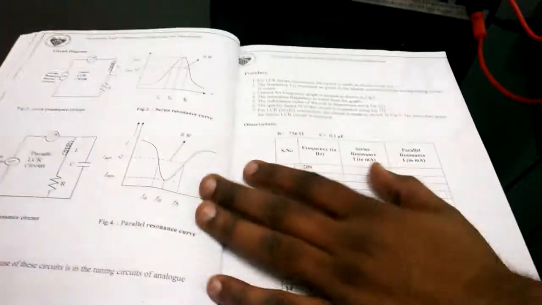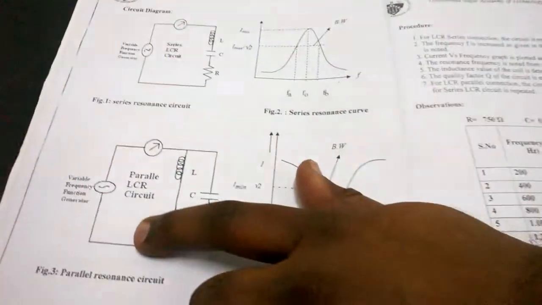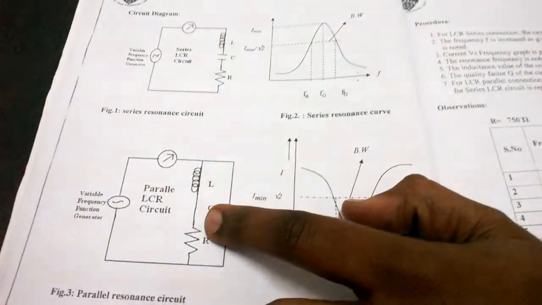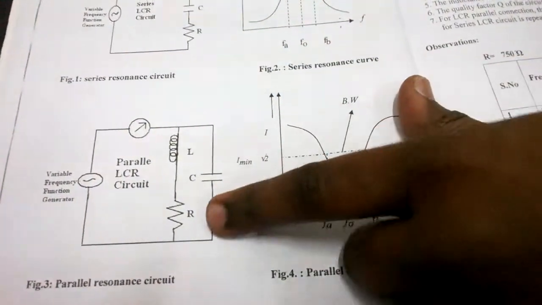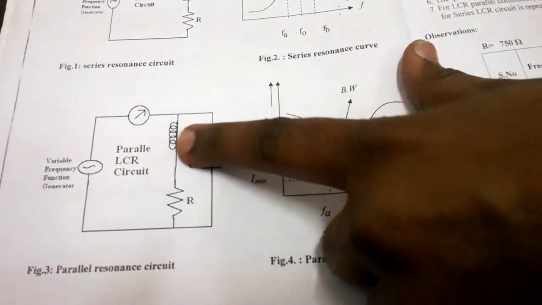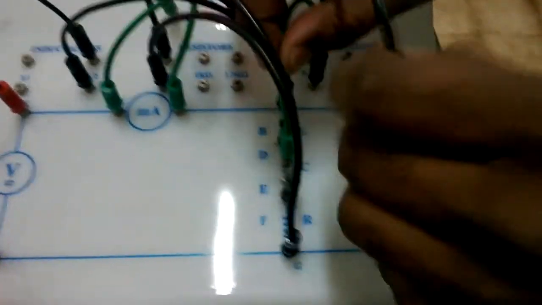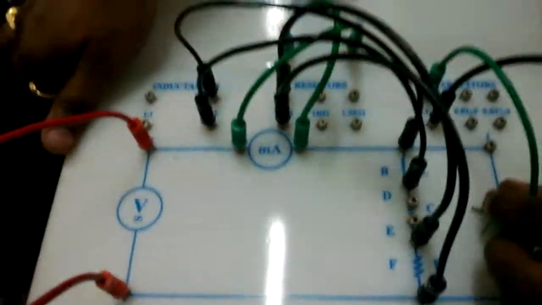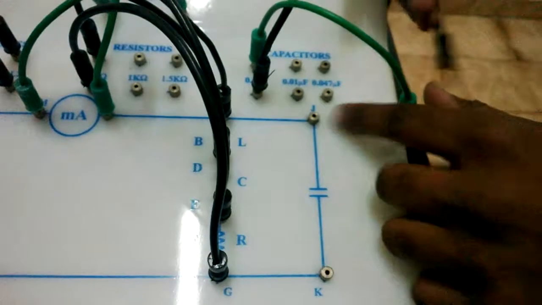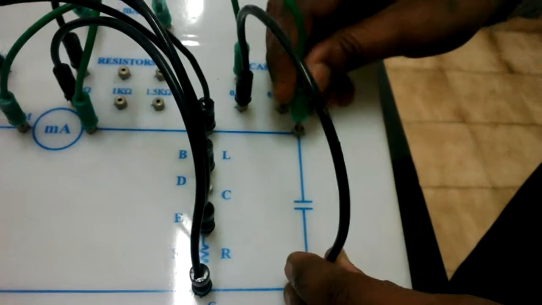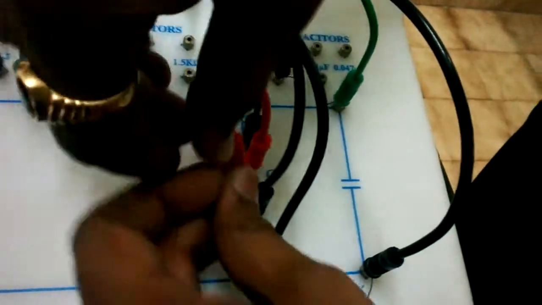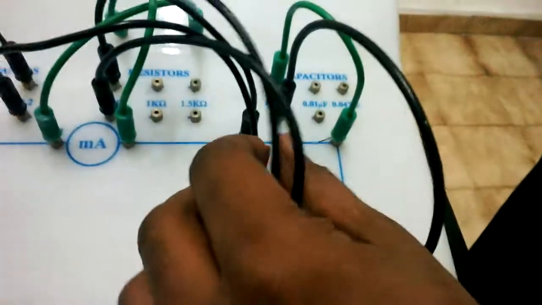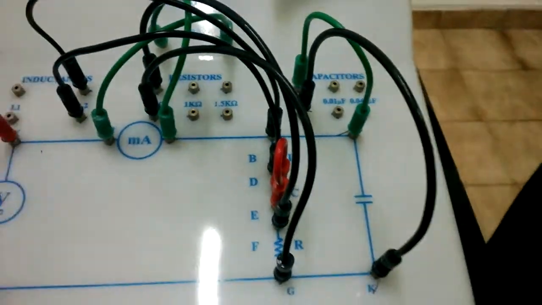Next, we can do the same experiment for the parallel combination. Parallel, in the sense inductor, resistor and capacitor, where the capacitor is parallel to the inductor. Let us see how we can connect it. We switch off and take out the capacitor. Here the parallel combination is there, and you just connect it to this and short it out. So this is a parallel combination of the LCR circuit.